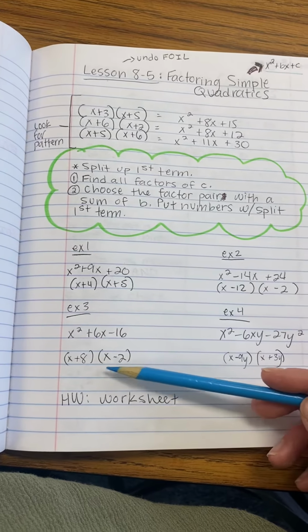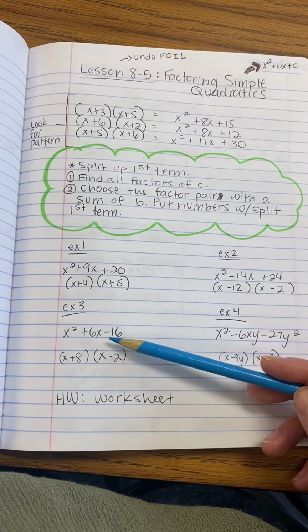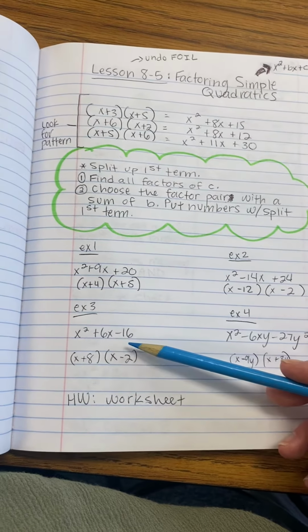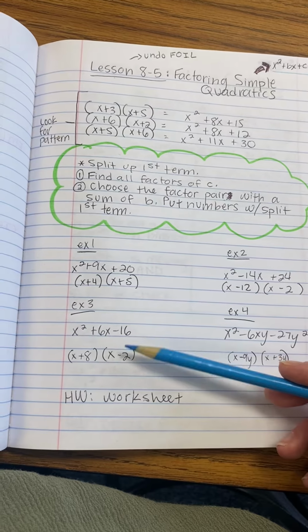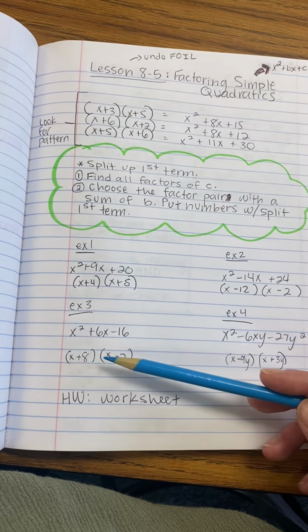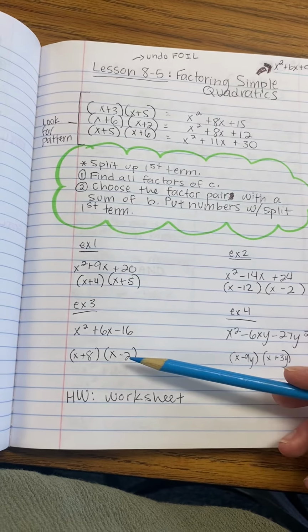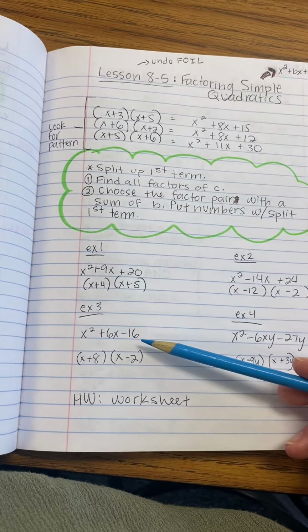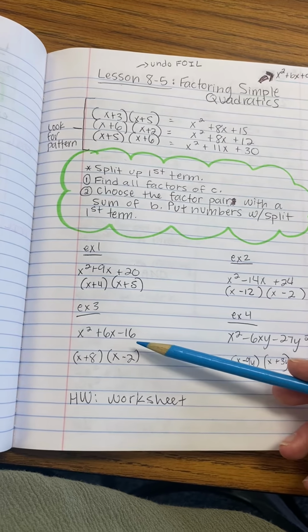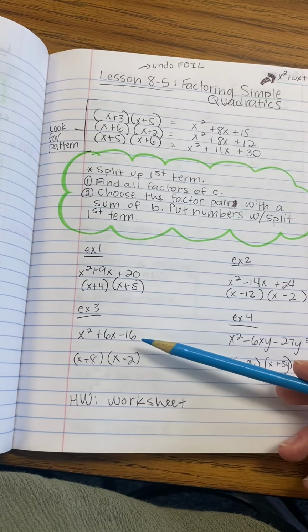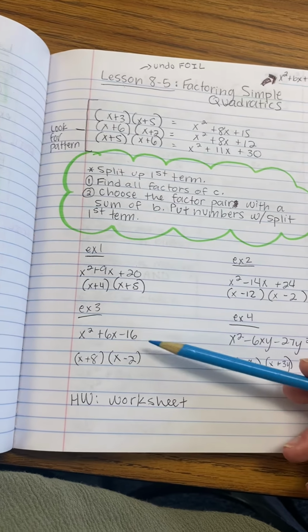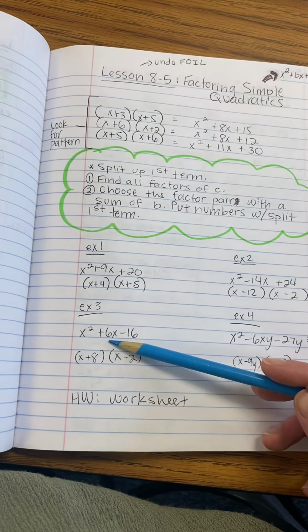Down here, when we have a negative in the back here, so a negative 16, we know that we need two numbers, one that's positive and one that's negative. So all the factors of 16, we could do 4 and 4, 1 positive, 1 negative, 8 and 2. Maybe it's a negative 8, positive 2. We just don't know yet until we look at this middle term.